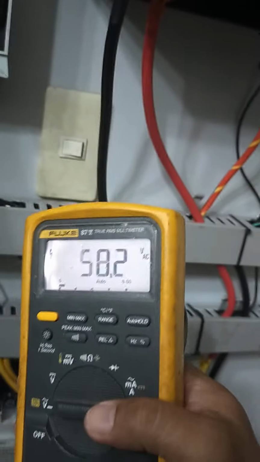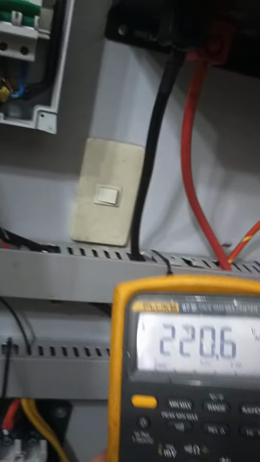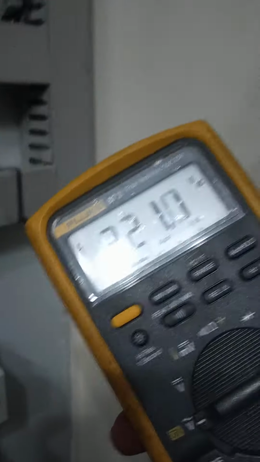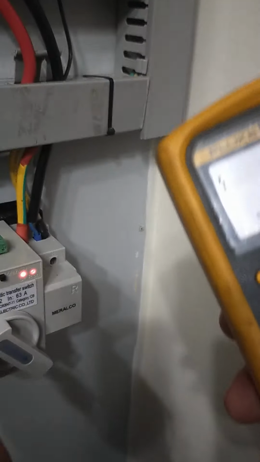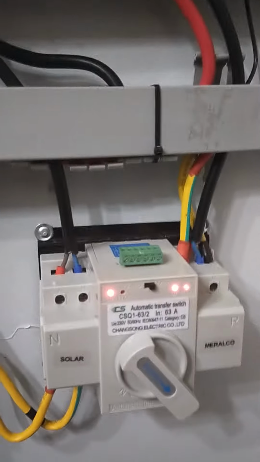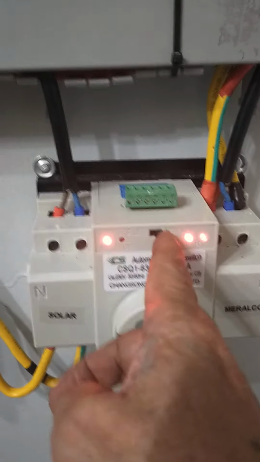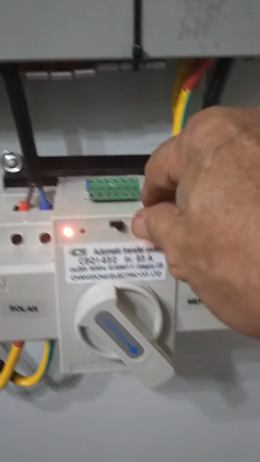So we have an output now. From the ATS switch is 221 also. So it means the system is ready to provide solar energy by pressing the start, the auto mode of the ATS.